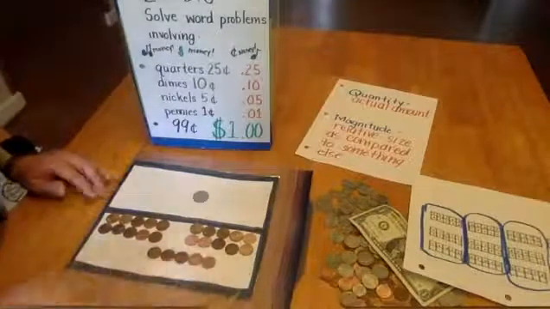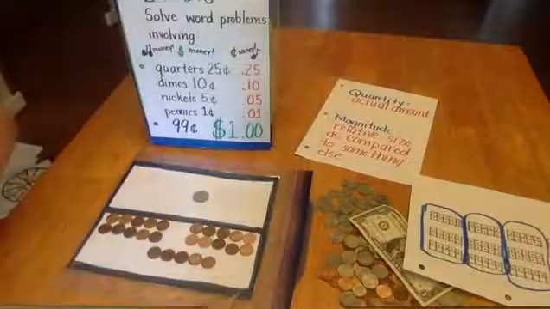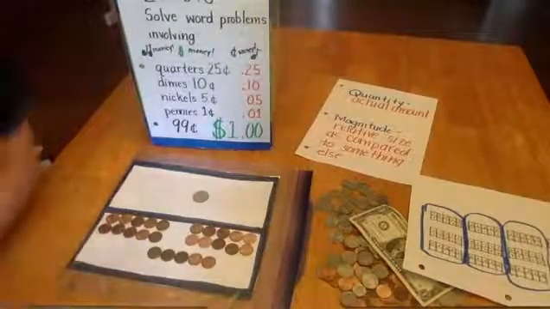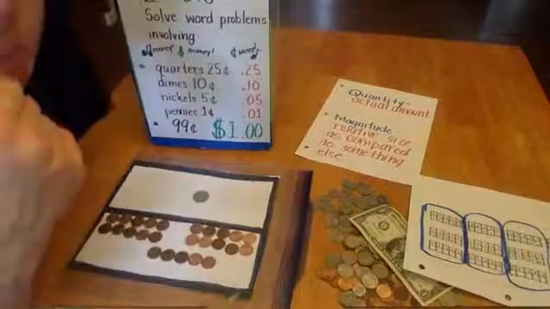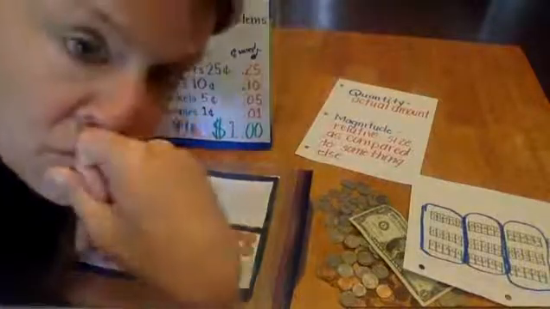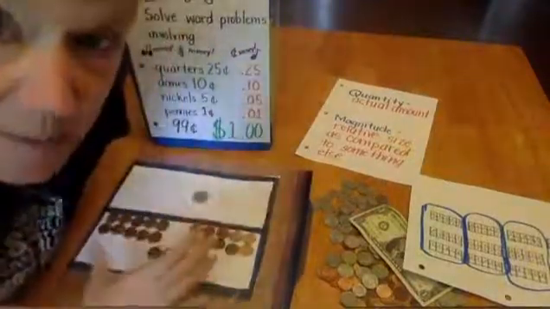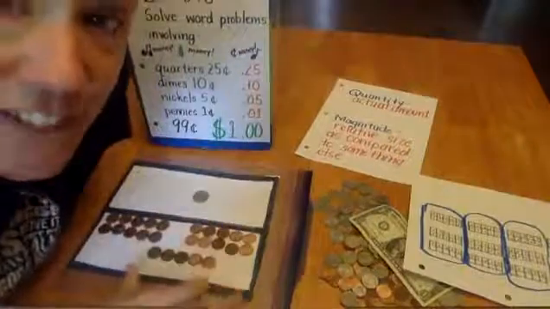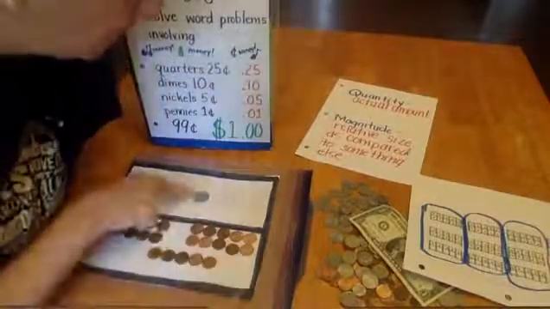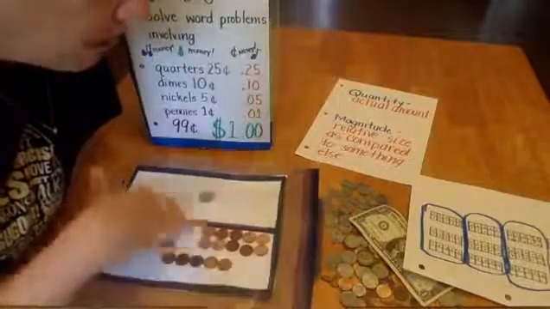So boys and girls, if you were to see a problem that said which part has more, we could say we have more pennies because we have 25 pennies in 1 quarter. But which one is worth more?